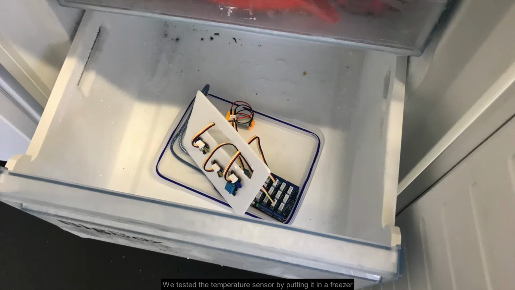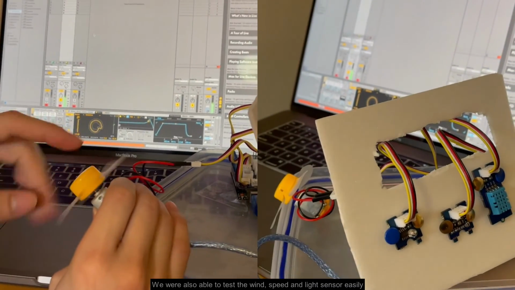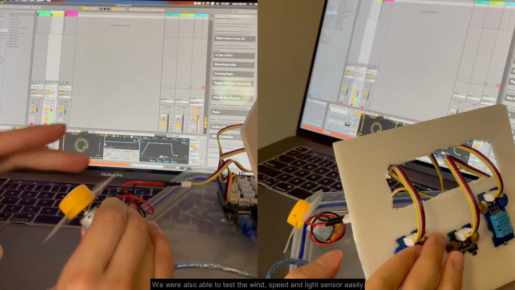We tested the temperature sensor by putting it in the freezer. We were also able to test the wind speed and light sensor easily.